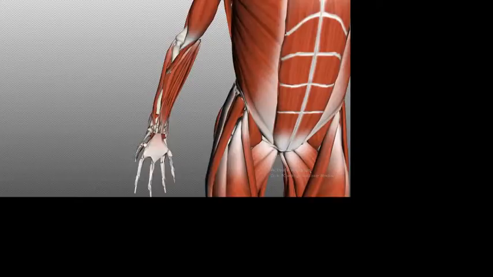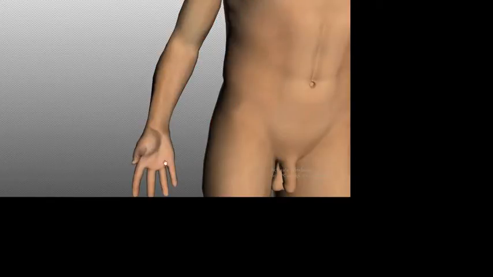Pronation is bringing the hand round so that the palm faces towards you. In the anatomical position, the palm is facing away from you. Pronation would bring the hand face towards you so that you show the back of the hand. So I'd rotate the hand round.